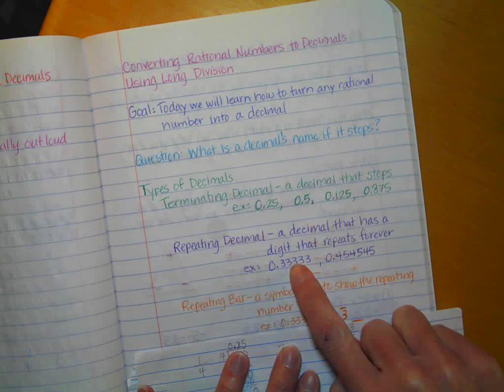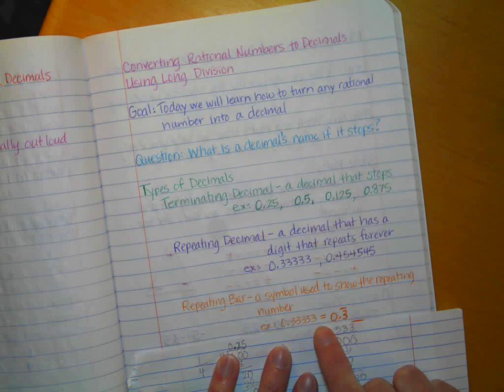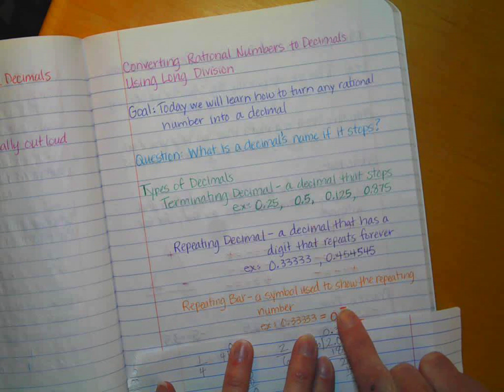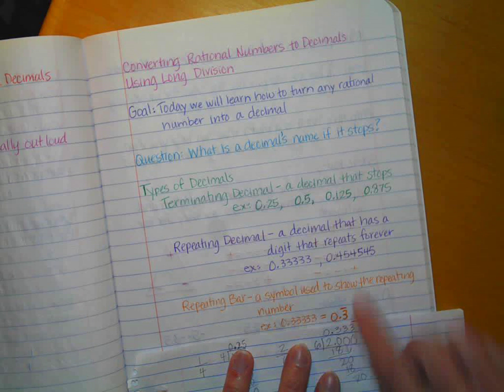Okay? Let's take that example that we have up here: 0.33333 forever. Instead of having to write 0.3333 forever, you just write 0.3 with the bar above the 3, because the 3 is what keeps repeating.